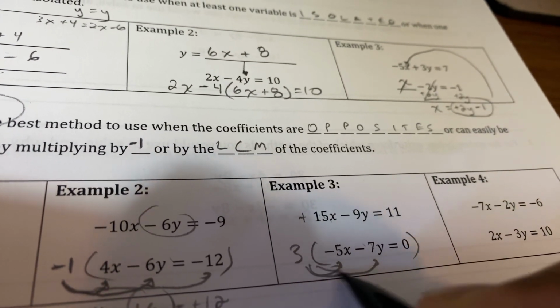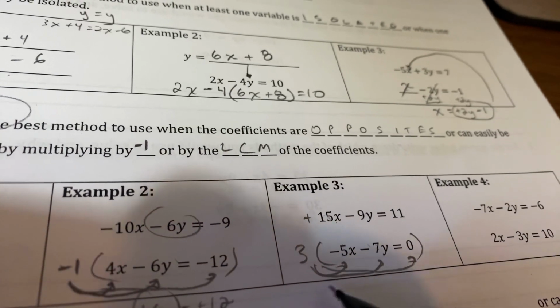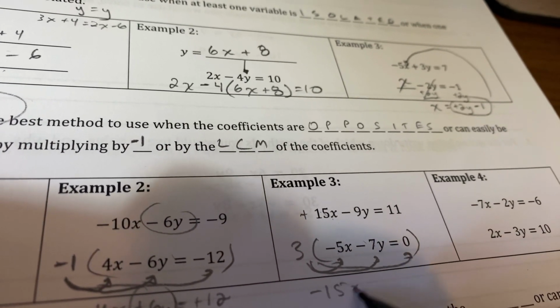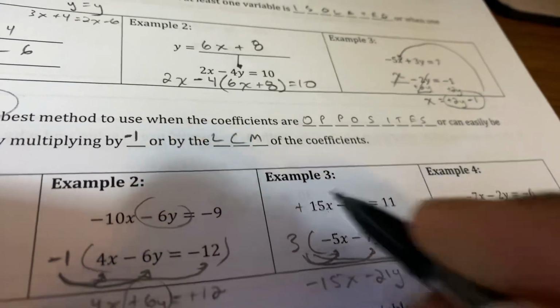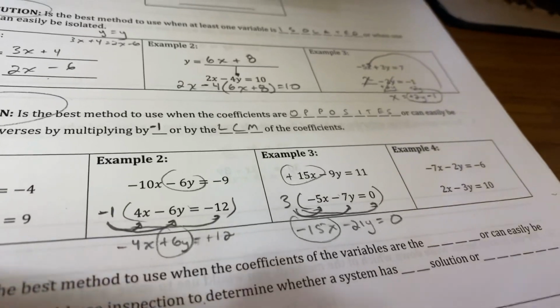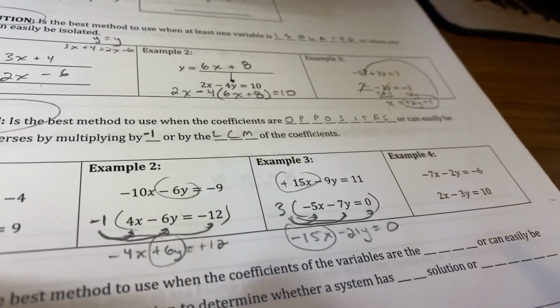Ask yourself, why would you multiply this whole bottom equation by 3, Mr. Lyons? Because then I get -15x minus 21y equals 3 times 0, 0. That way, I have opposites now. I hope this is ringing a bell, right? We're just putting everything we learned in this unit together, right?